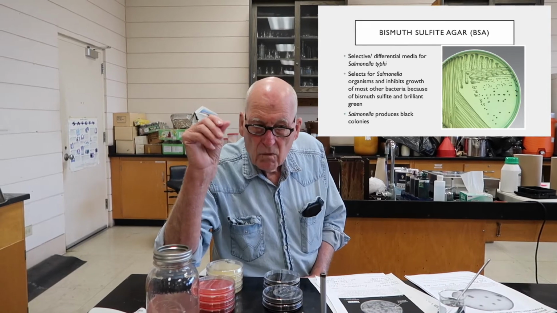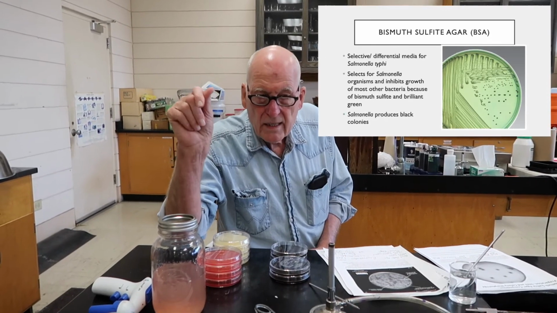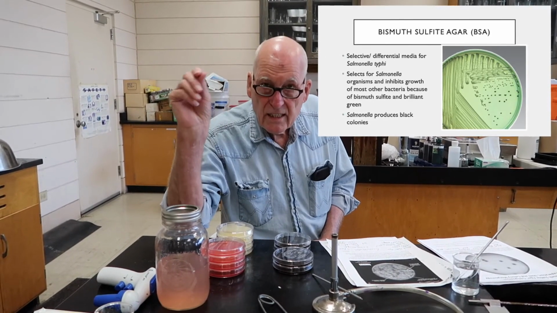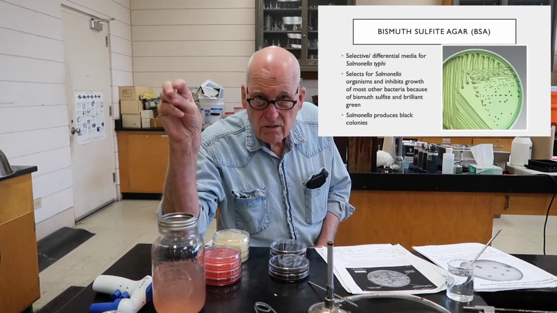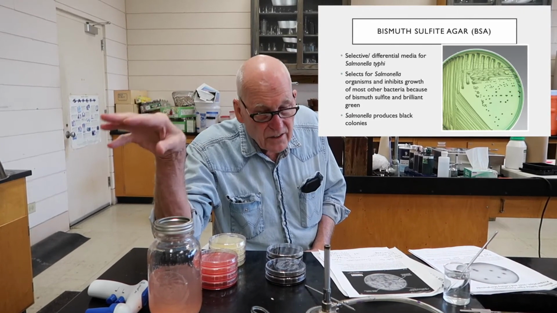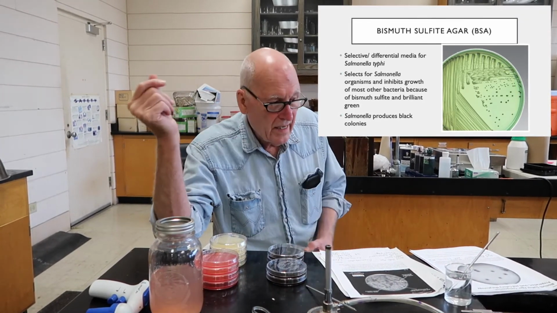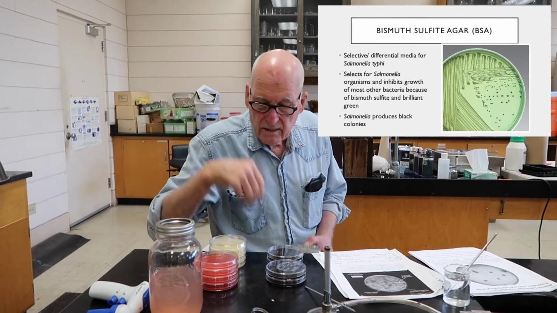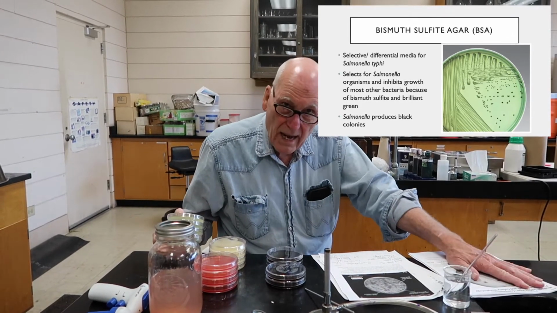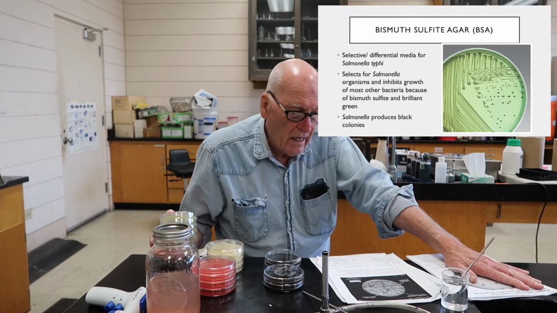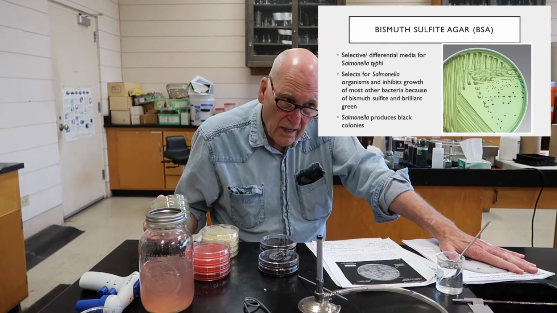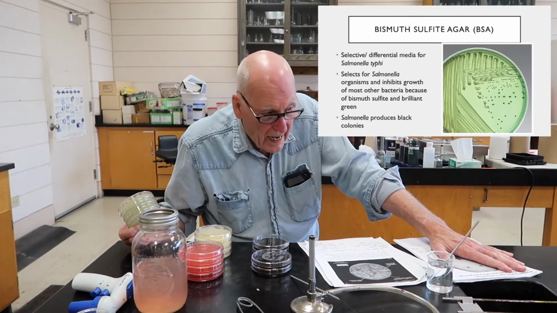Salmonella, one of its giveaways is that it can produce H2S. It does it in your system as a way of invasion, but on this agar the colonies are going to turn black. So we've got a black colony over here, because when you produce H2S and you've got iron in it, it turns black.